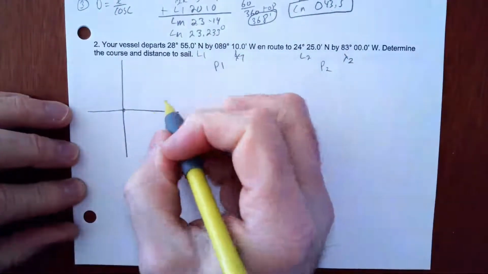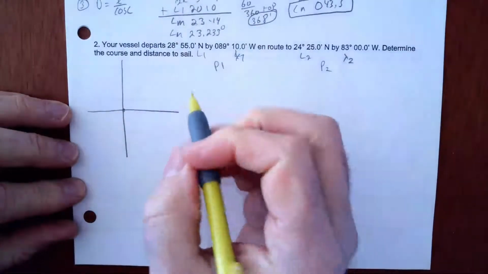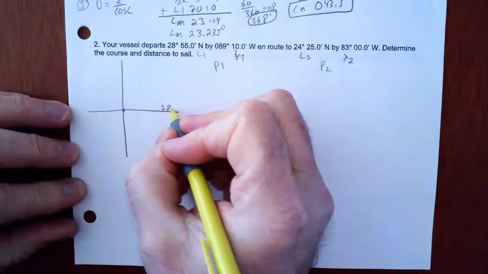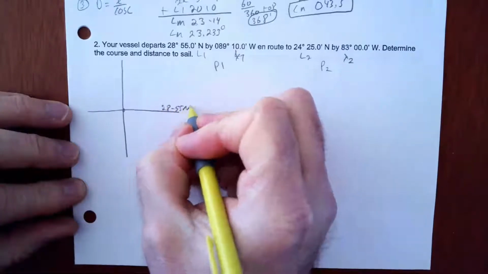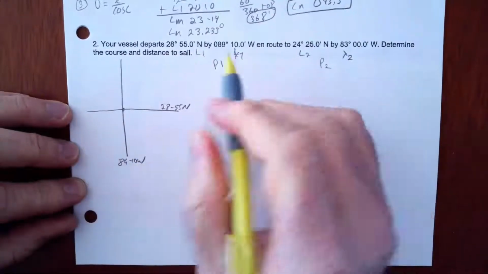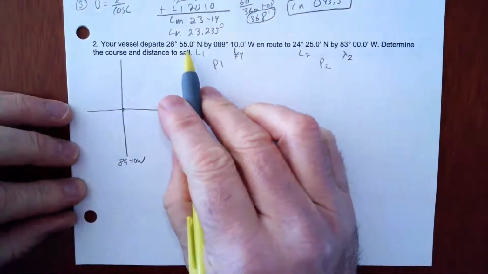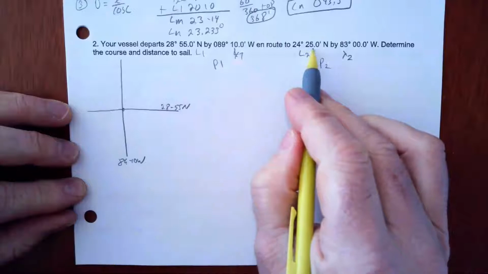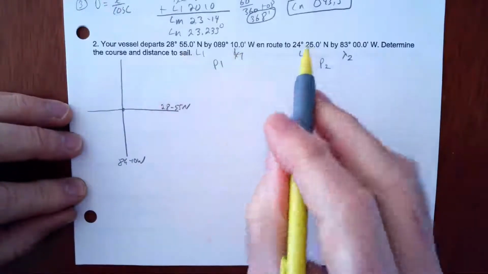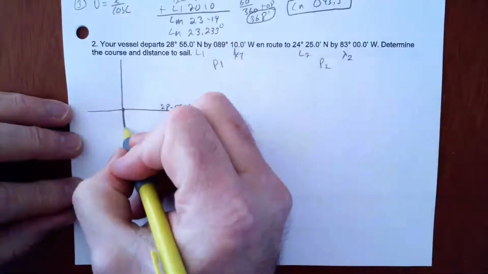Now, you're probably not going to do this, but if I want to, I can label this. So this is 28°55' north, and over here, this is 89°10' west. Now, I'm going from 28°55' to 24°25'. So I'm north, but I'm less north. So that means I'm going to go south, okay?